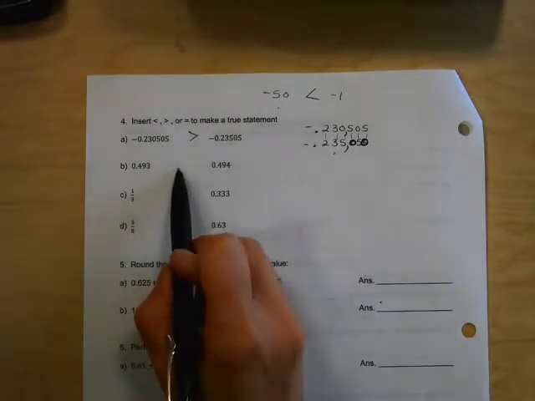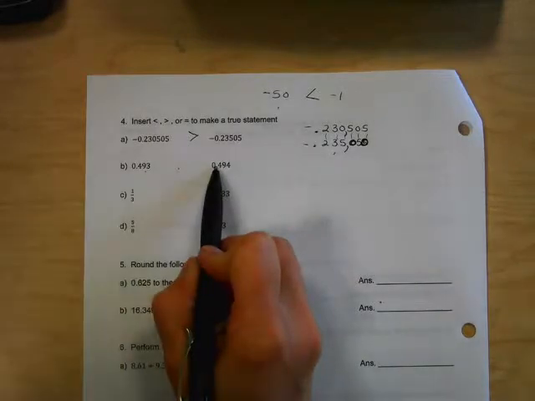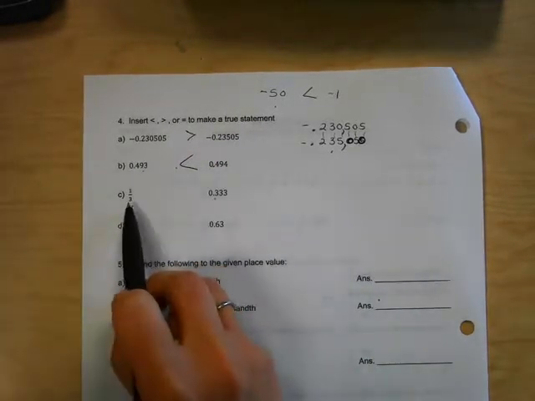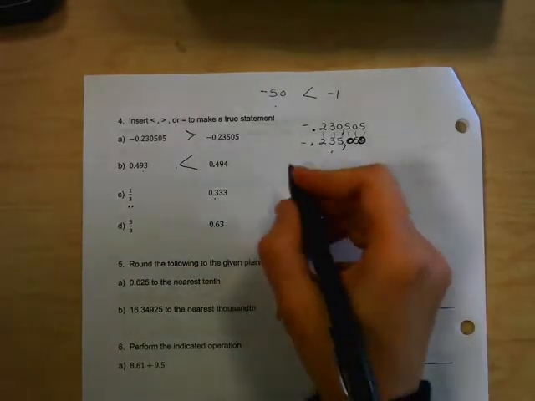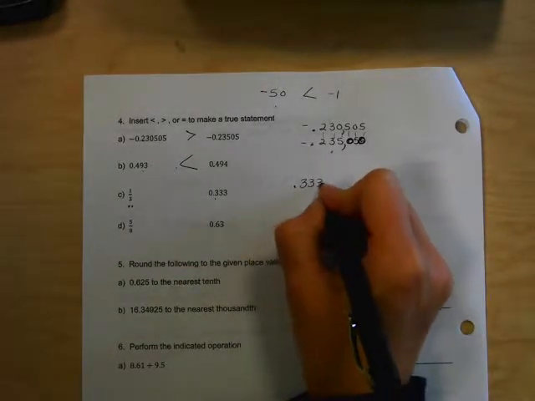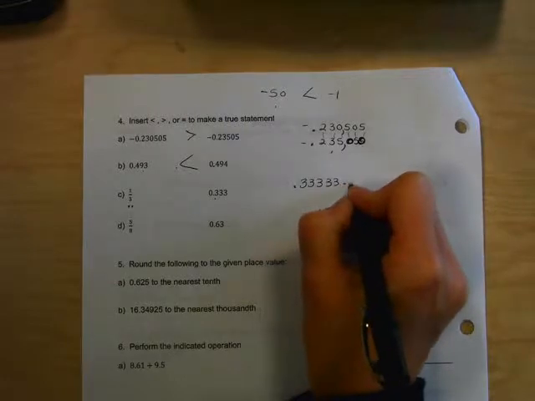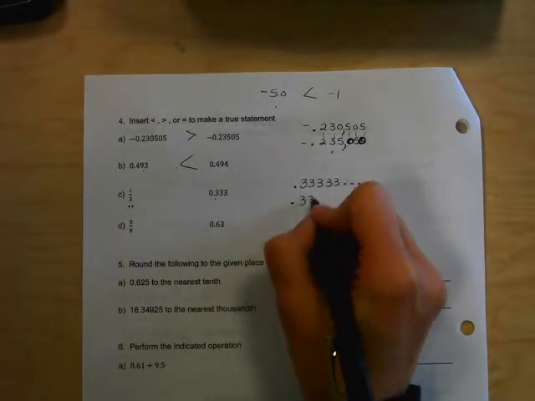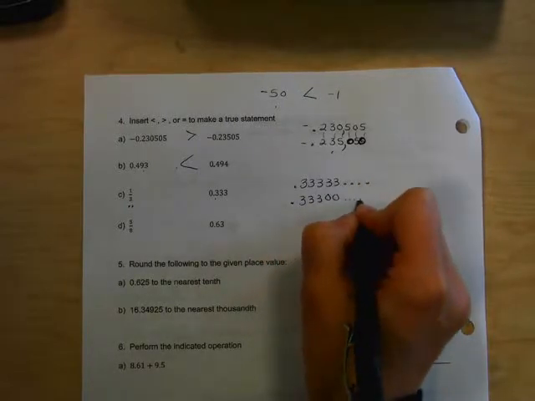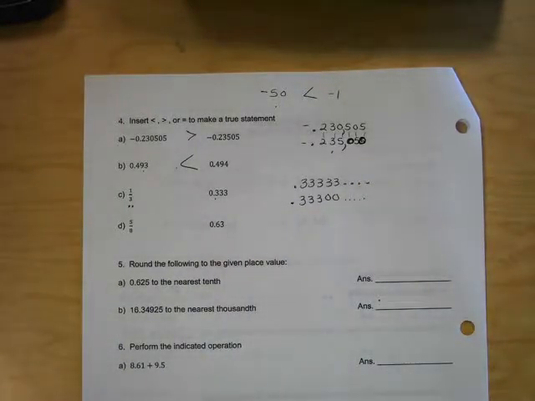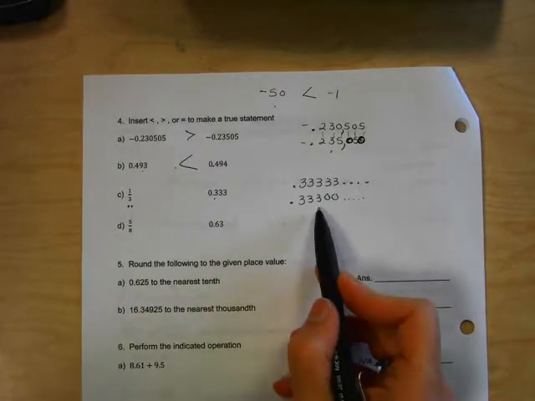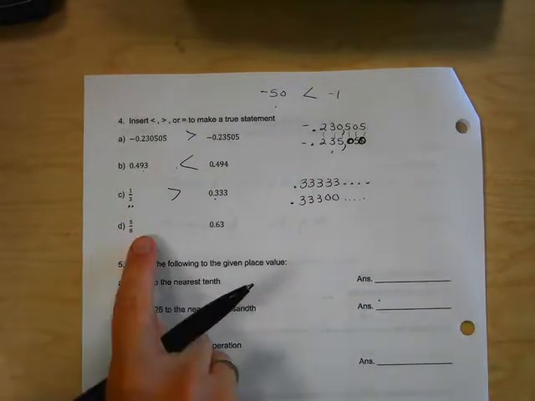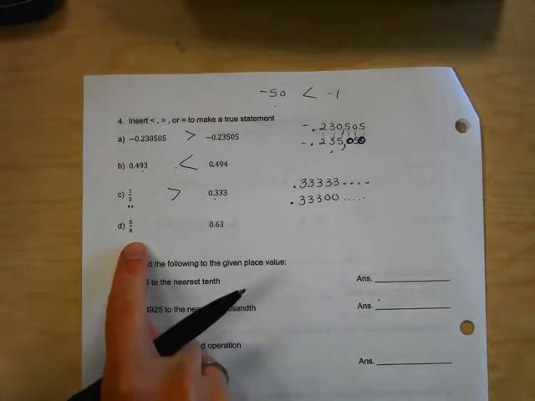This one's not hard. Which one's bigger, the one on the left or the one on the right? Yeah, that one's pretty easy. These are not equal. So 1/3 is 0.33333... right? 0.333 is this with zeros... So which one's bigger, the one on the top, the 1/3, or the one on the bottom? Yep, top. These ones are not equal.